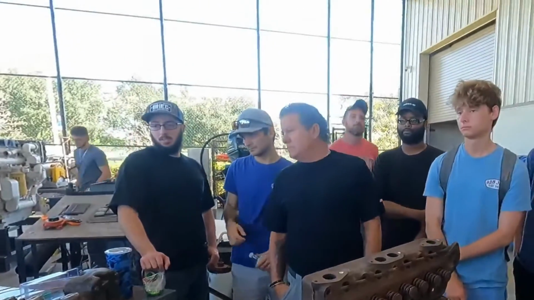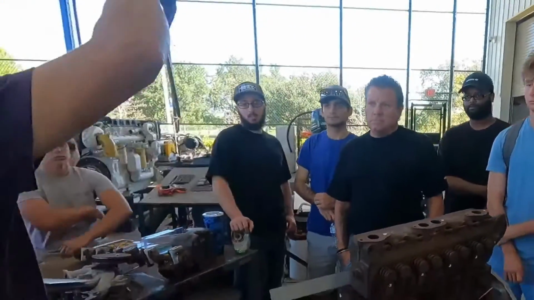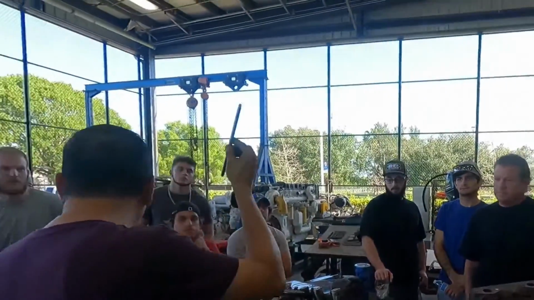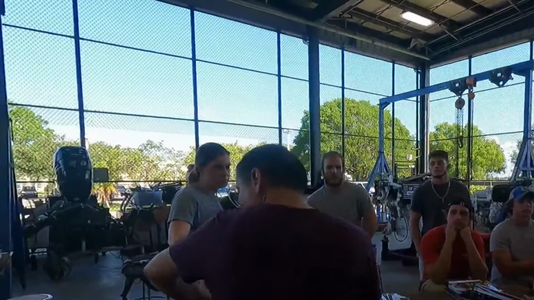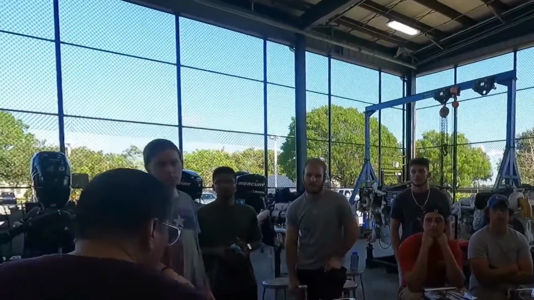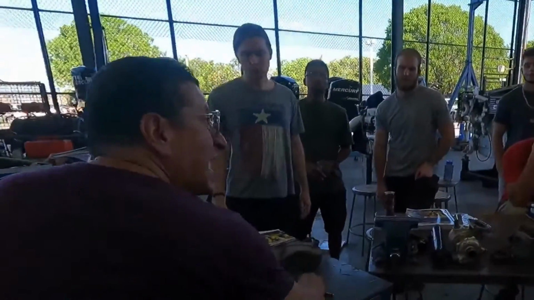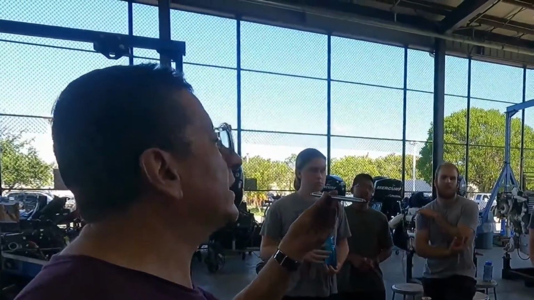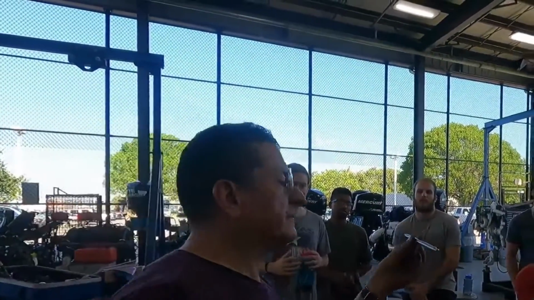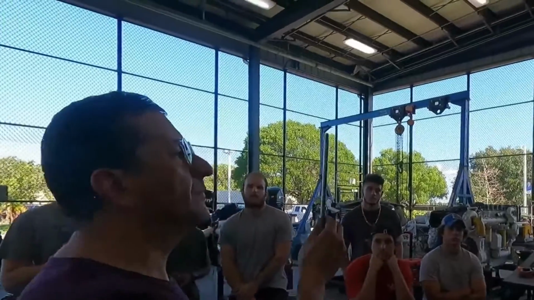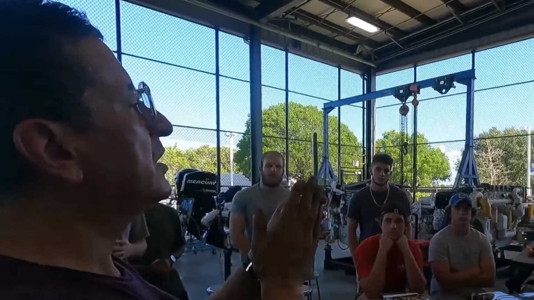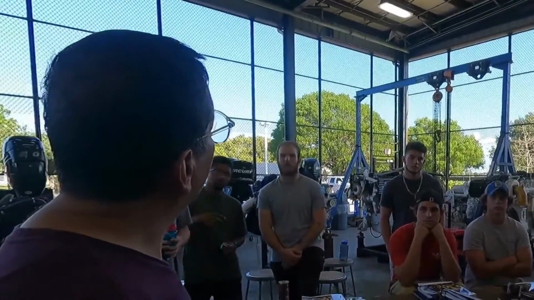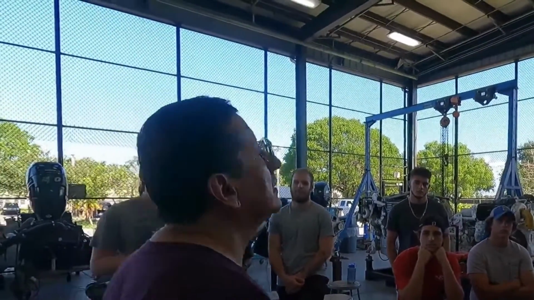Immediately we remove the head. We are going to remove the rocker, the push rods. And we are going to verify if all the push rods are straight. Hey, my friends, what happened if I found that two push rods bended? This is an indication of what?